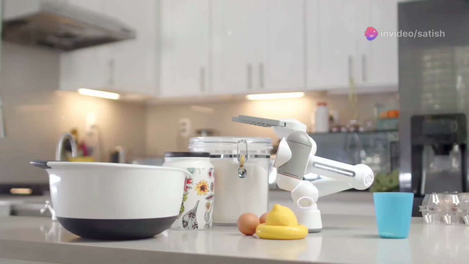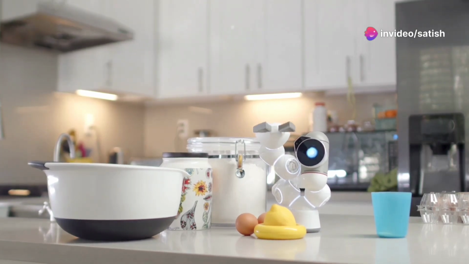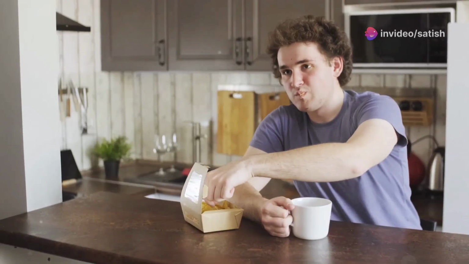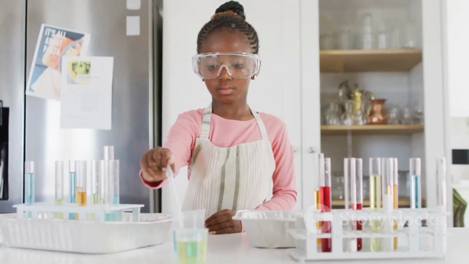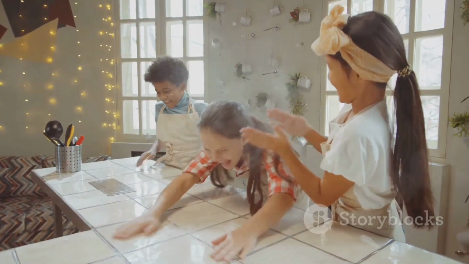So there you have it. Acids, bases, and salts are all around us. Whether you're cooking, cleaning, or just enjoying your favorite snack, you're using science without even knowing it. Remember, science is fun and it's everywhere.